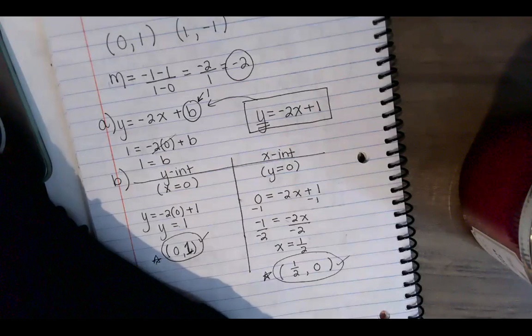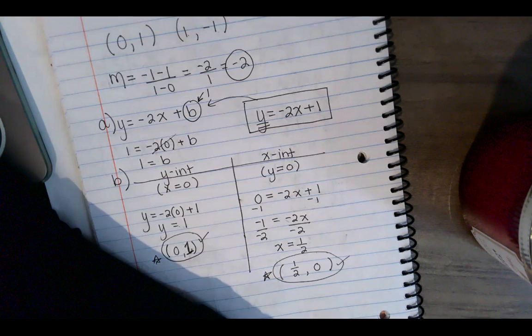You have a couple more that look like that as far as finding the equation of lines. And that's about all for today. It was a review with a little bit new with the x and y intercept.